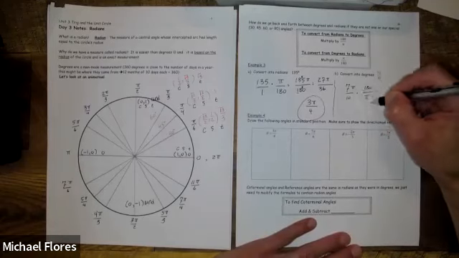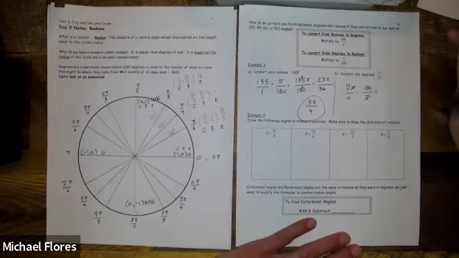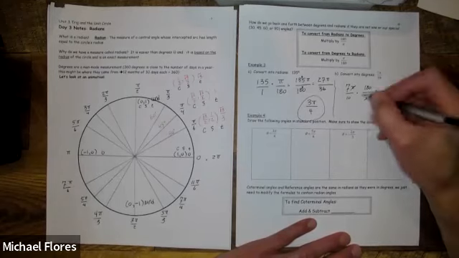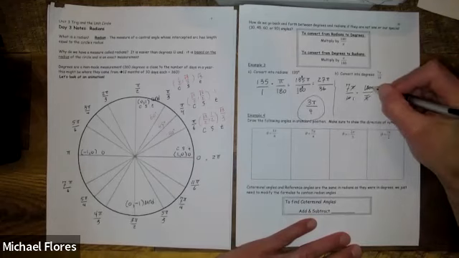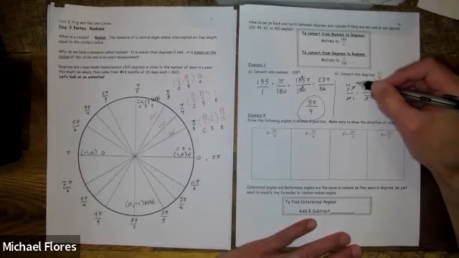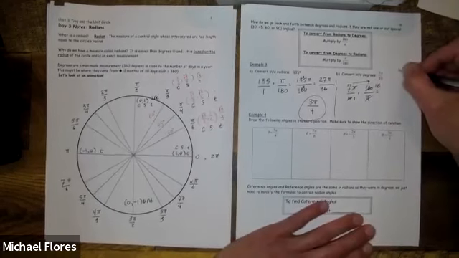Notice here that we can cross cancel. The pi's cross cancel. 10 goes into 180 18 times. Now we can multiply straight across. 18 times 7.